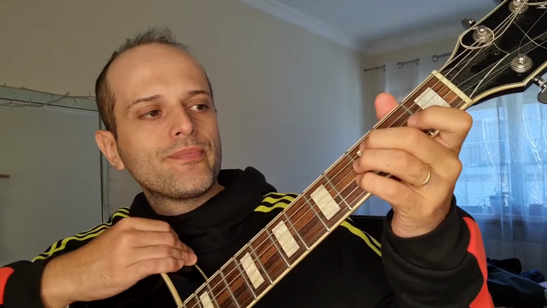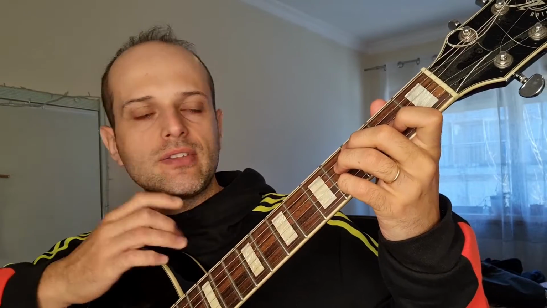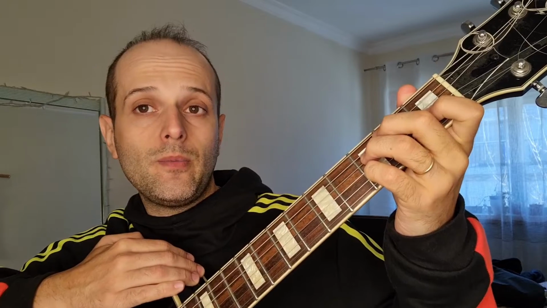Okay, so now let's check something different. Let's check the unwanted fourth, just to show an example. Instead of playing the C major, I will play also a C chord, but I will play the C diminished chord, where I have exactly the F sharp. The F sharp together with the C will create the augmented fourth, something that I don't want. So let's check together.